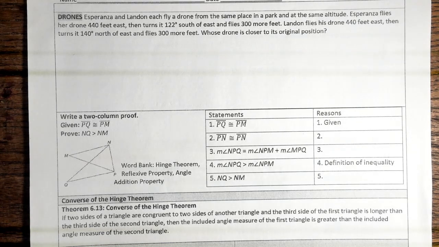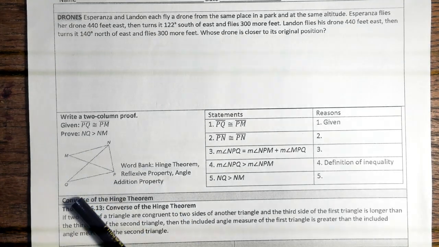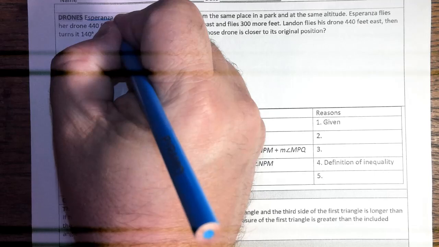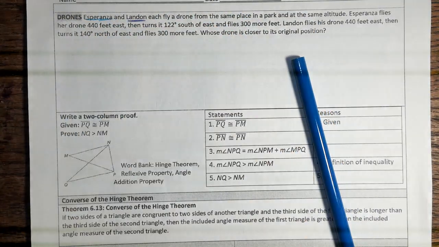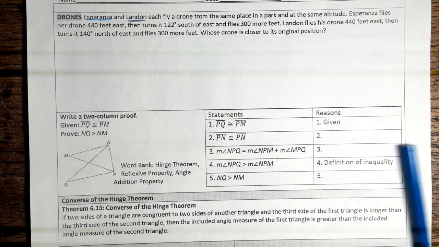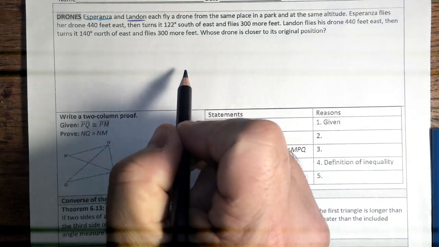All right, so let's see what we have. Let's just do these. We're going to make Esperanza blue and Landon's going to be purple. Okay, so same place at the park, same altitude.